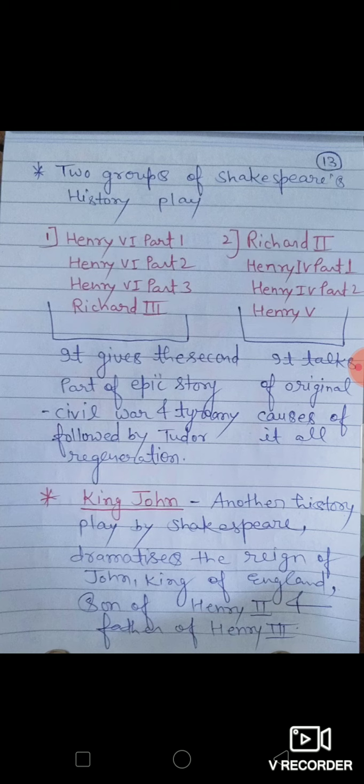Means the civil war or tyranny that we see in the first group, the reasons behind all these activities, we find those reasons here in the second group of plays.